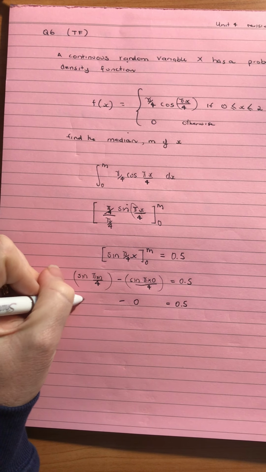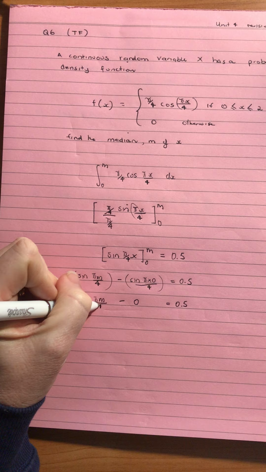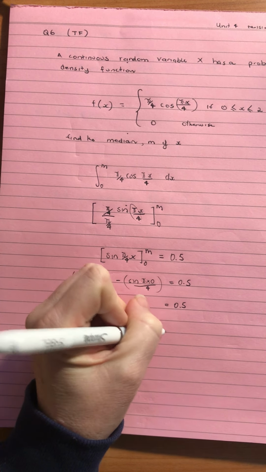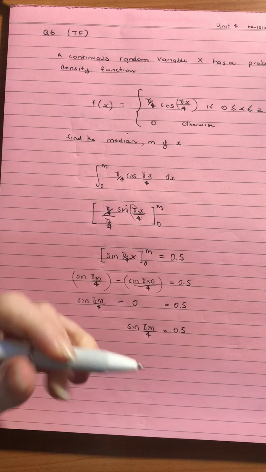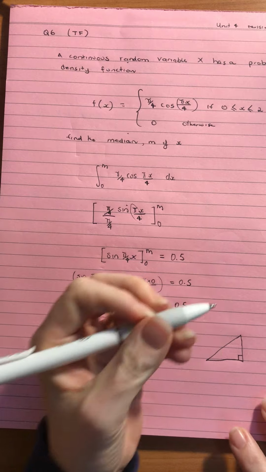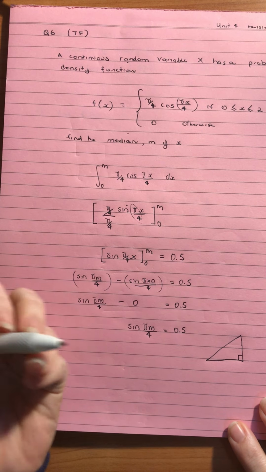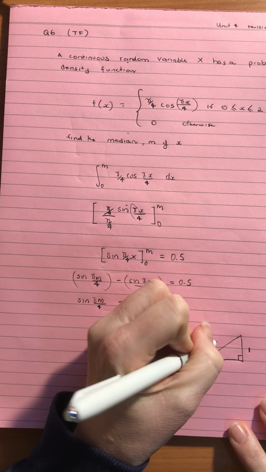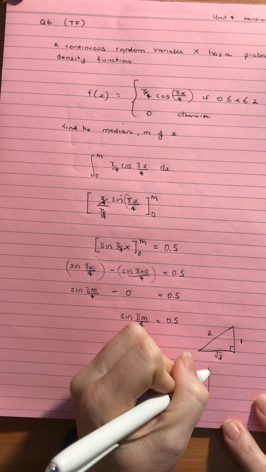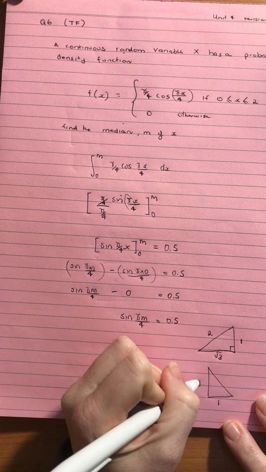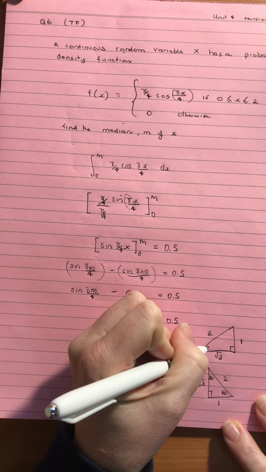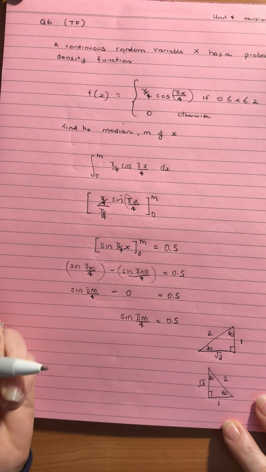And here we've got our sine pi m on 4. So we're able to say that sine of pi m on 4 is equal to 0.5. We can then go to our triangles, because this is a tech-free question, and we know that the triangle that will give us a half is the one with sides 1, root 3, 2. I also draw it this way, with 1, root 3, 2. That's the one I like, 60, 30, or you can do it 30, 60 that way.